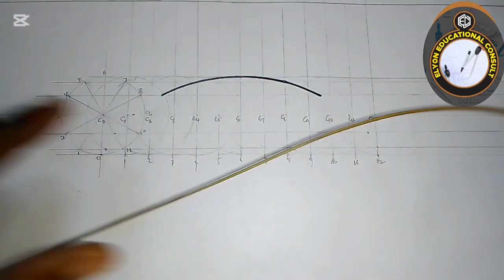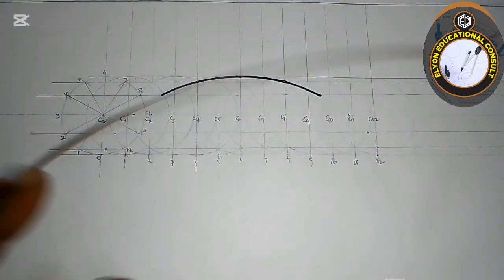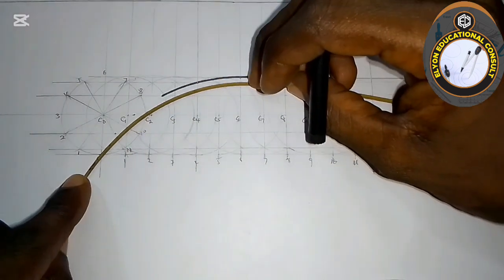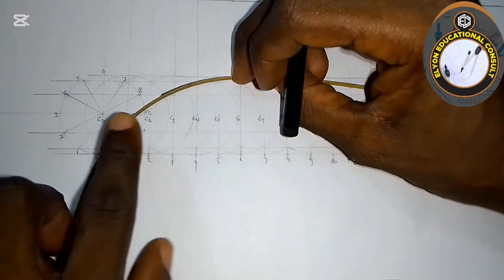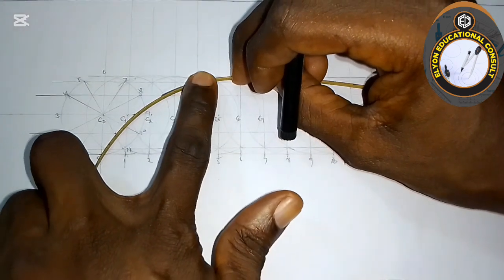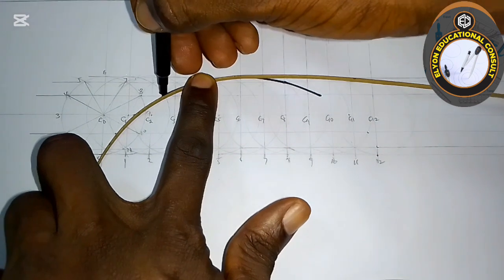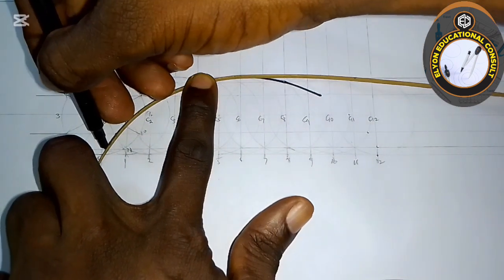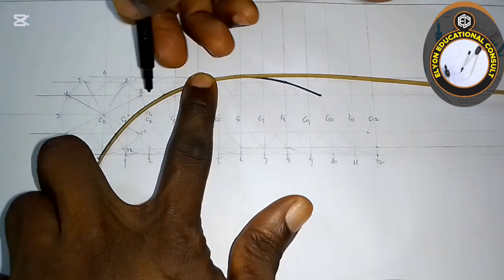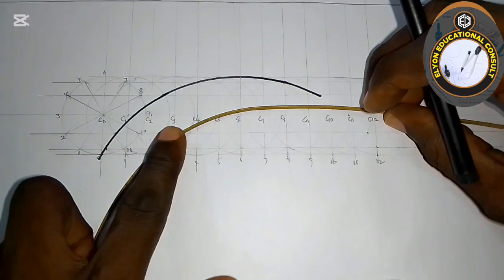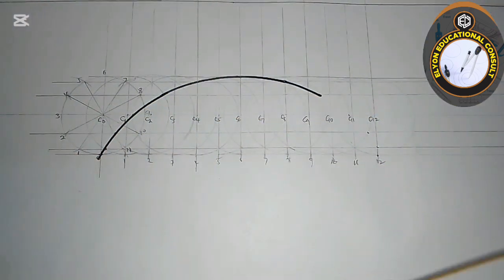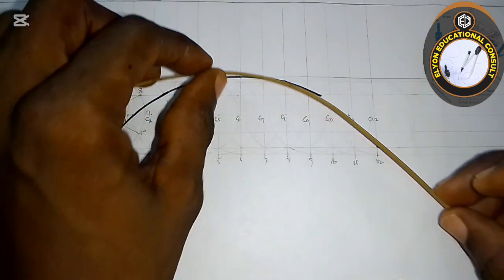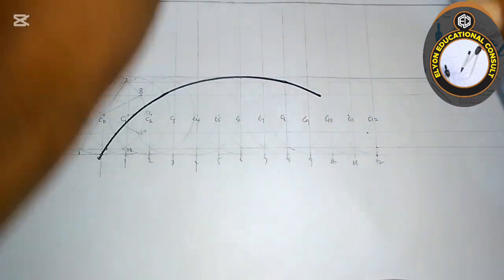So we have that point now, which is going to go like this. Go this way, as you can see that. Then this part as well.